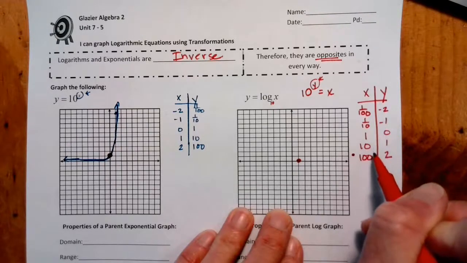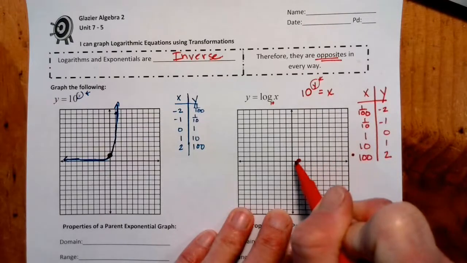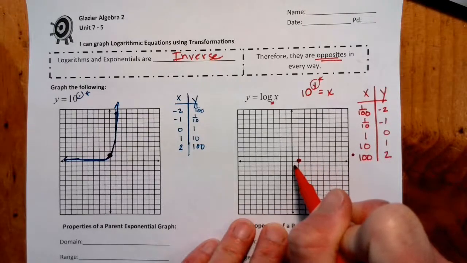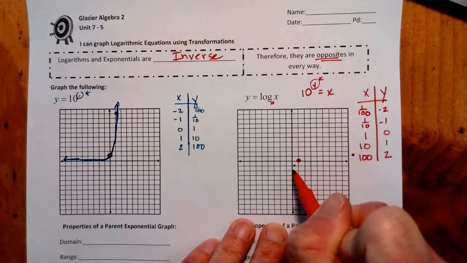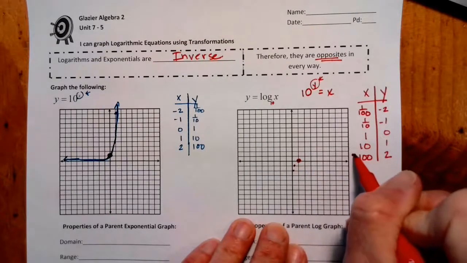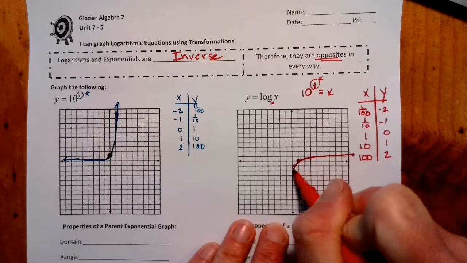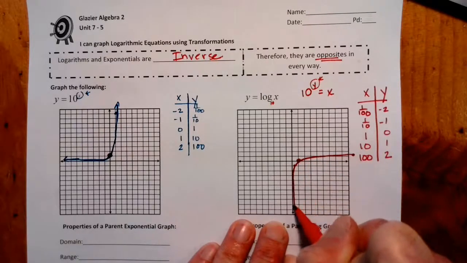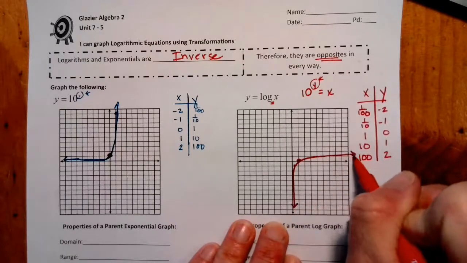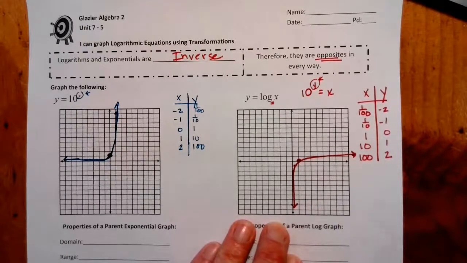We can go over 1/10 and down 1. We can go over 1/100th and down 2. So instead of our graph snuggling up to the x-axis, our log graph snuggles up to the y-axis.